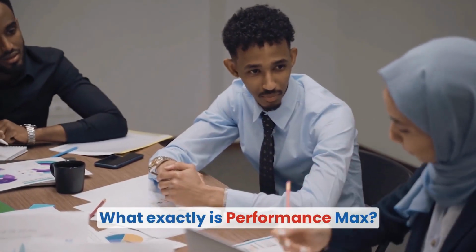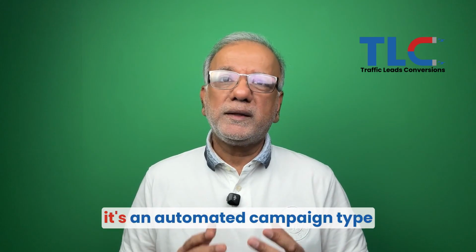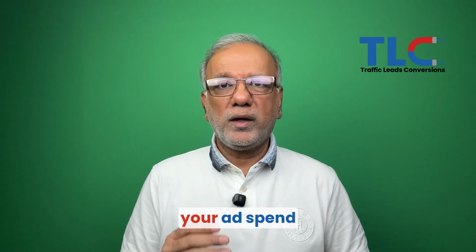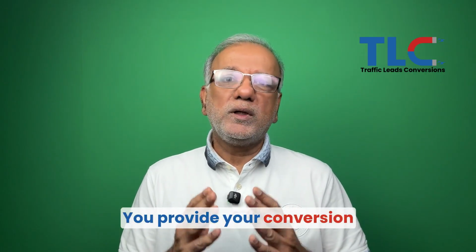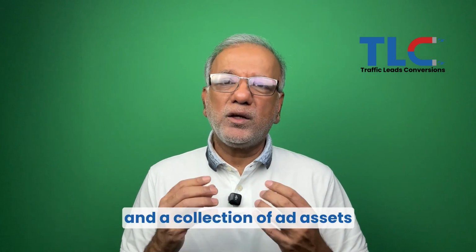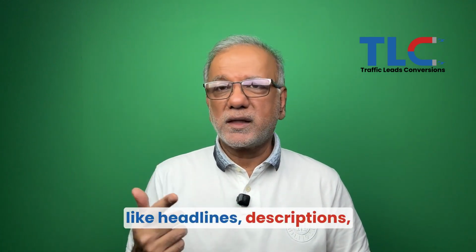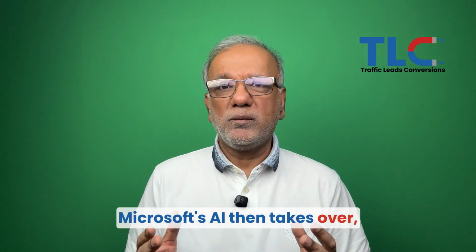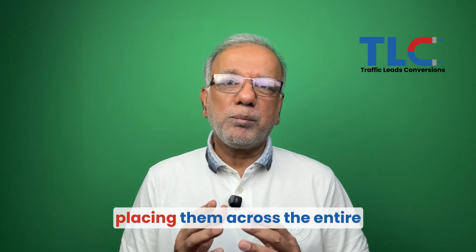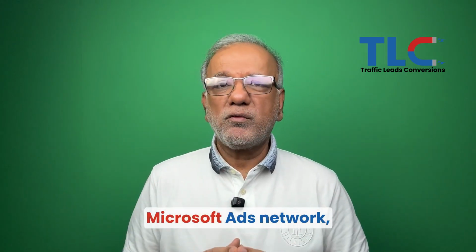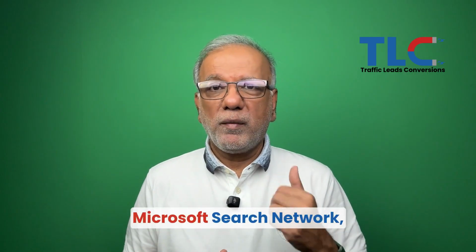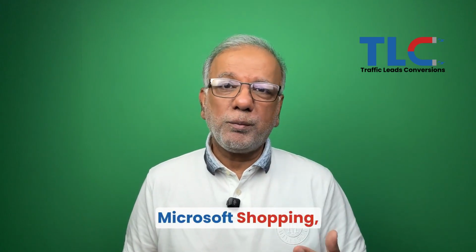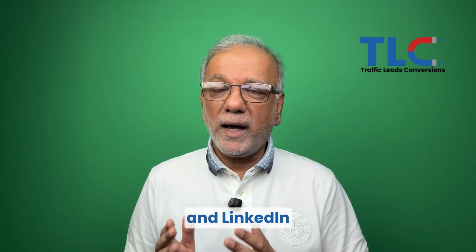What exactly is Performance Max? At its core, it's an automated campaign type that leverages artificial intelligence to optimize your ad spend. You provide your conversion goals, budgets, and a collection of ad assets like headlines, descriptions, images, and videos. Microsoft's AI then takes over, dynamically generating ads and placing them across the entire Microsoft Ads network, including Microsoft Search Network, Microsoft Audience Network, Microsoft Shopping, Microsoft Discover Feed, and LinkedIn.